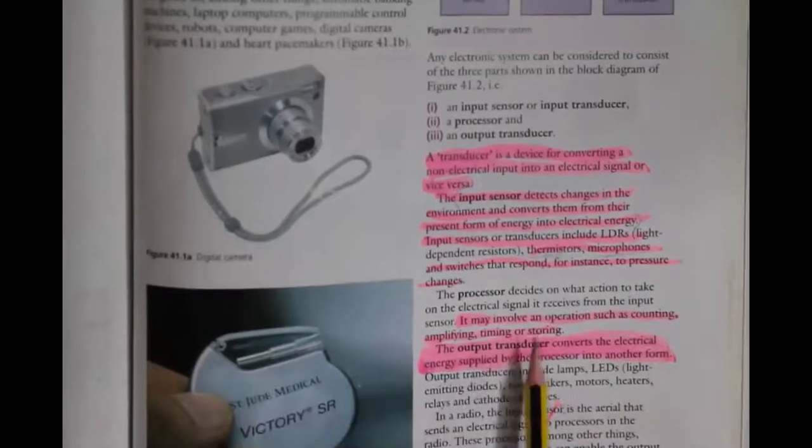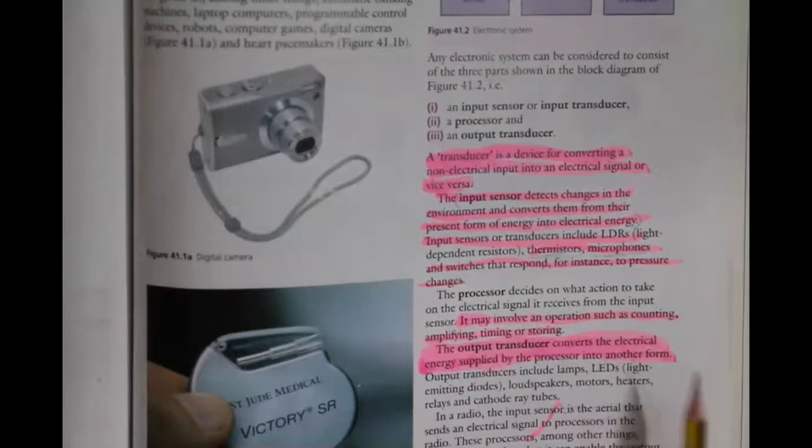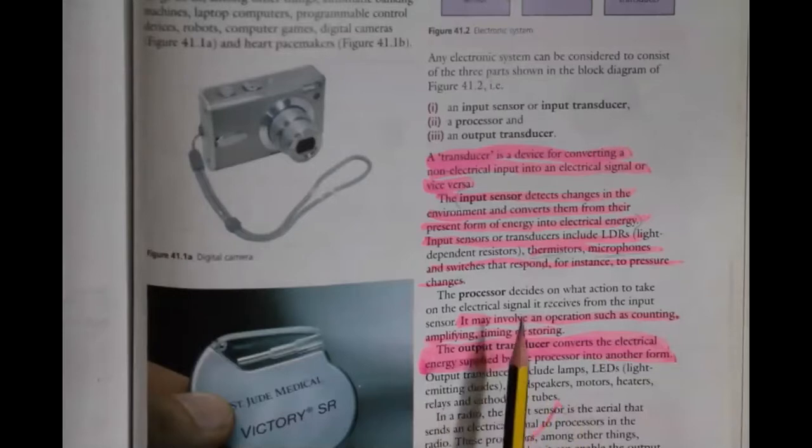Then the output transducer converts the electrical energy supplied by the processor into any other form. For example, in alarm clocks, it turns it into LEDs, light. For loudspeakers, like the example I just gave you, it turns it into audio. Motors, kinetic or thermal energy, heaters, thermal energy. So in all of these, you can see that the electrical energy is getting turned into any non-electrical form of energy, any physical form of energy.